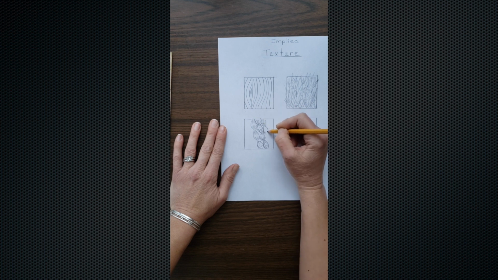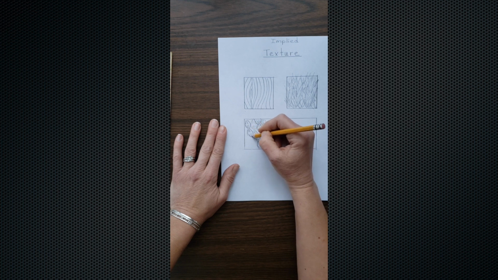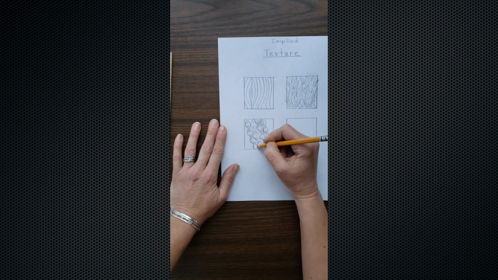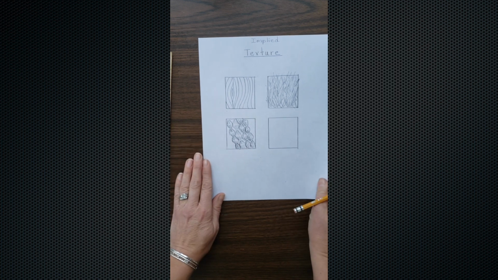So I'm trying to create that look, maybe like something you would see on a sweater or something, or a blanket. So those are 3 examples of implied textures.